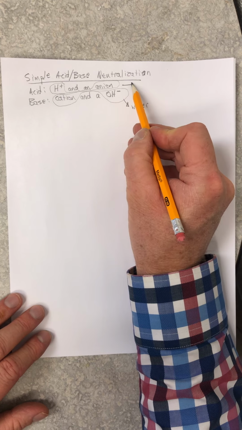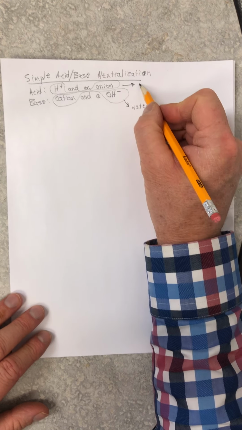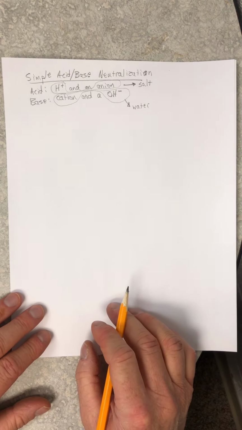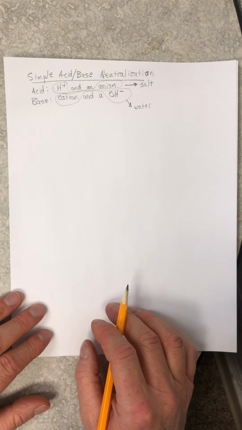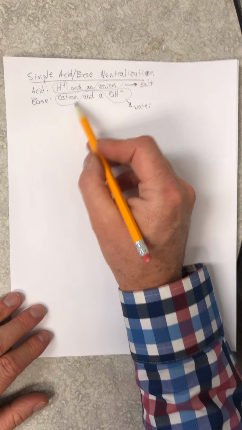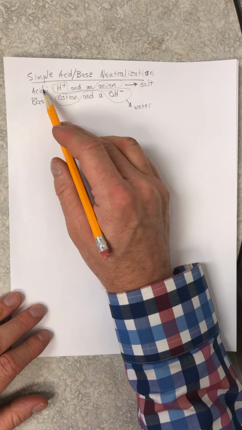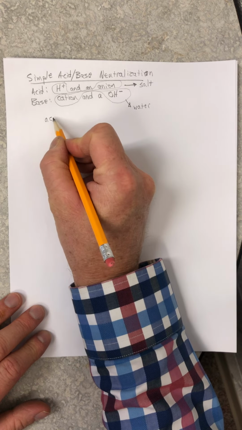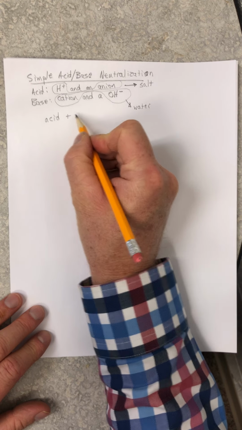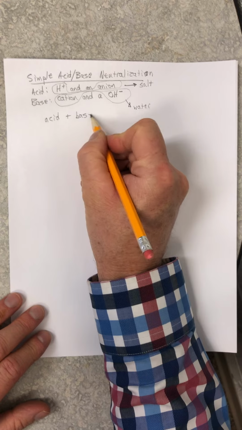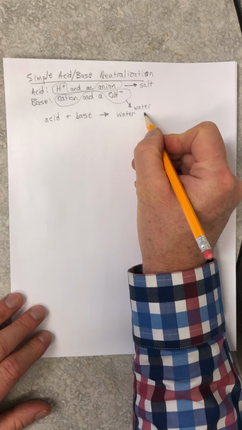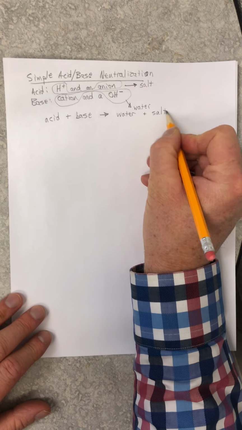The cation and the anion, this is called a salt. So I know in everyday life when we say salt, we think sodium chloride, but in chemistry, it's always the ionic product of an acid-base neutralization. And so in other words, the reaction basically is acid plus base goes to water plus salt.